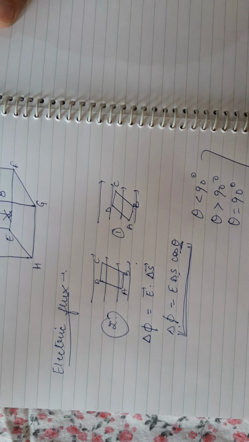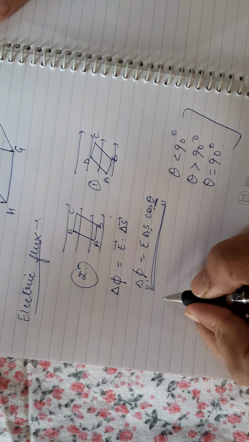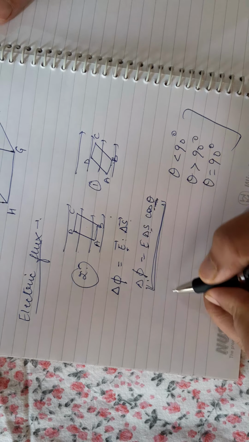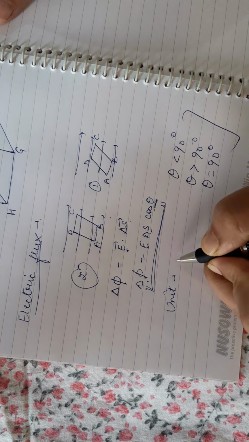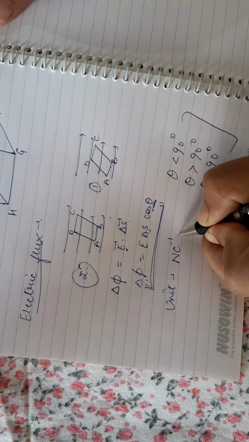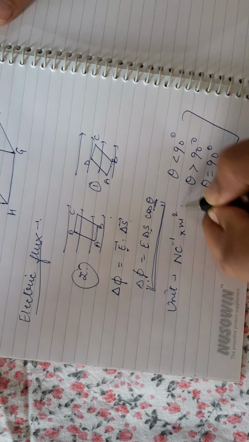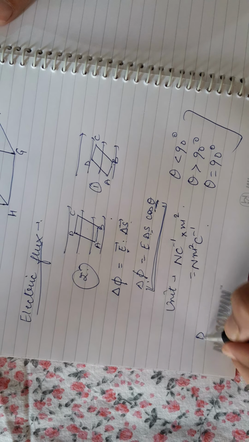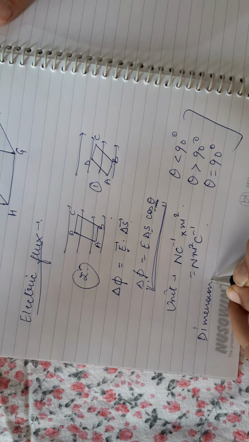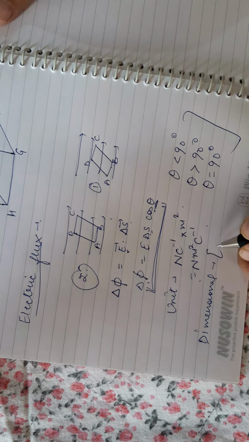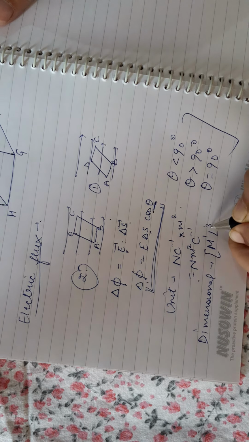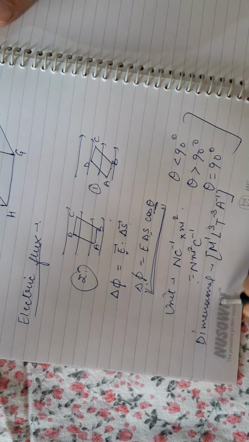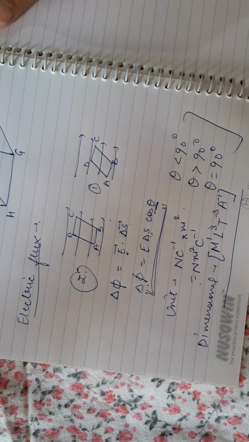Now what are the units of flux? The units of electric flux are the unit of electric field times the unit of area. So we can say that the SI unit is newton per coulomb multiplied by meter square, so it becomes newton meter square per coulomb, right? Similarly, you can find the dimensional formula. The dimensional formula is M1 L3 T minus 3 A minus 1. So this is about electric flux.